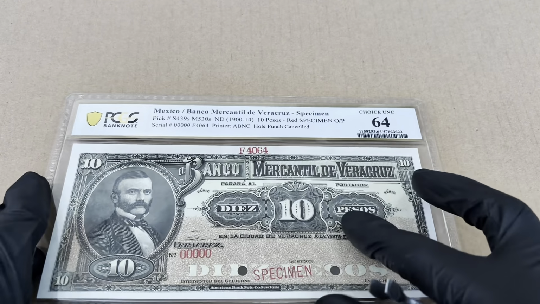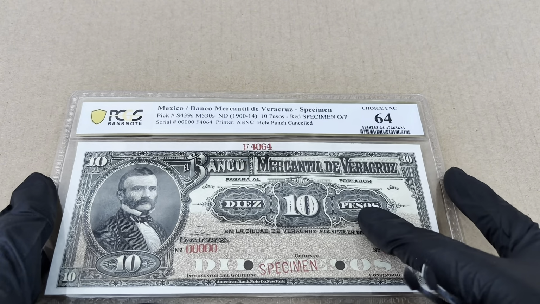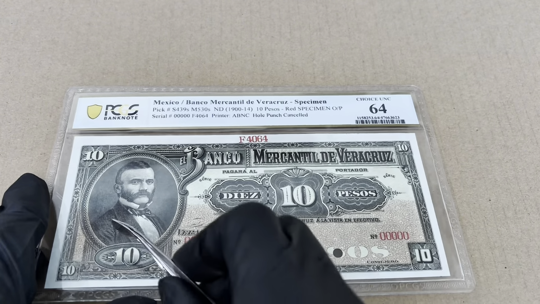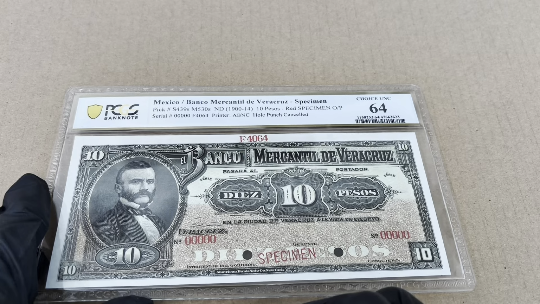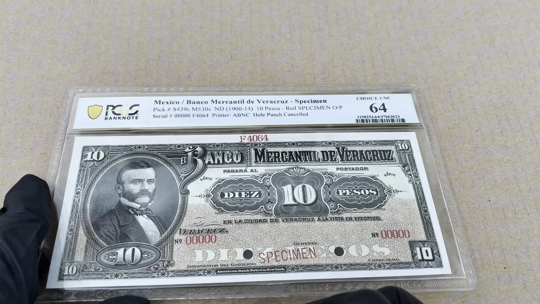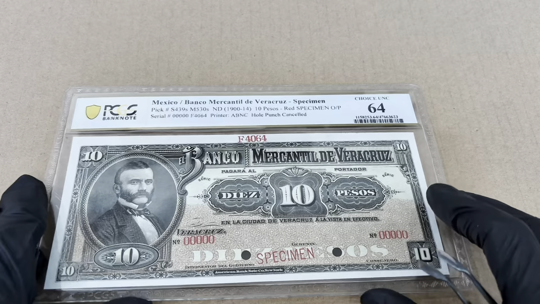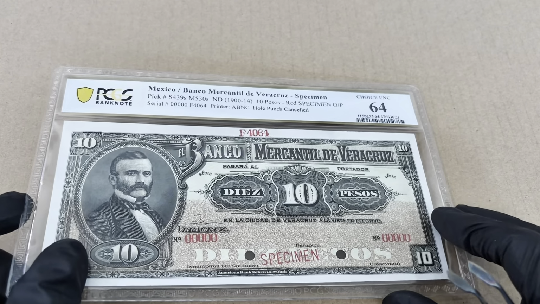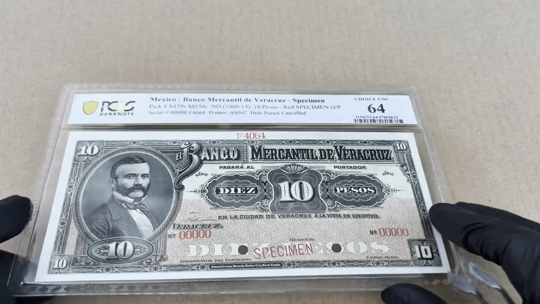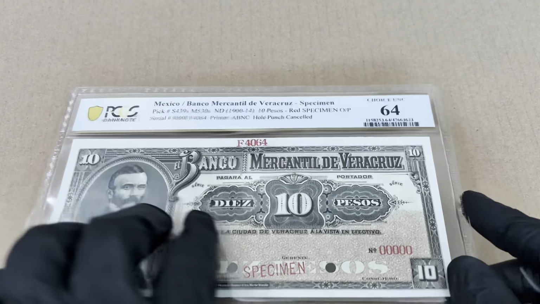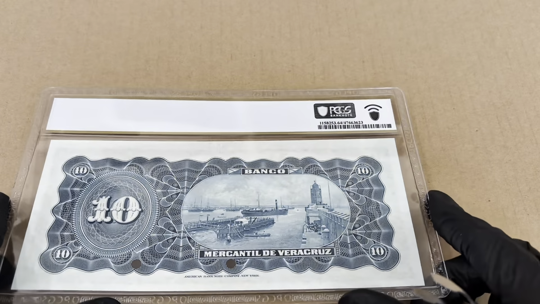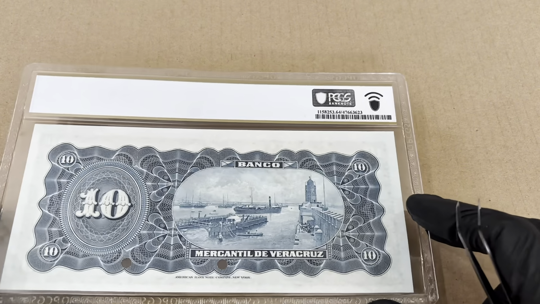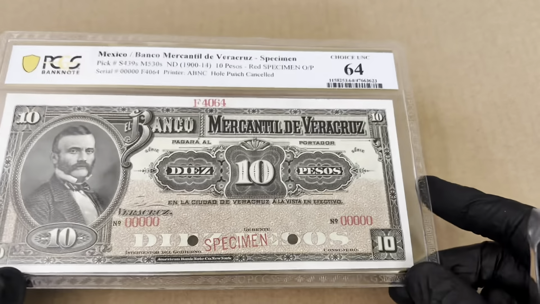This is a 10 pesos note from 1914, pick number S439S. It's a specimen note, hole punched, and then we have a portrait of Miguel Lerdo de Tejeda. I think he was one of the rich finance people, and he actually died at a young age of 48 due to typhus. So he must be someone very important. I don't know a whole lot about him. On the back we have the port of Veracruz. Really cool scene, really cool design.